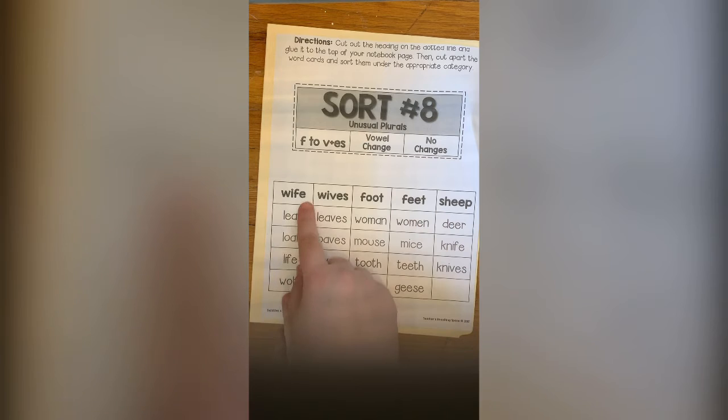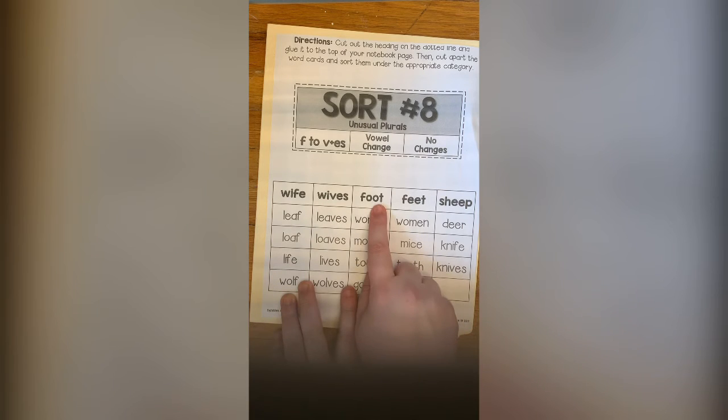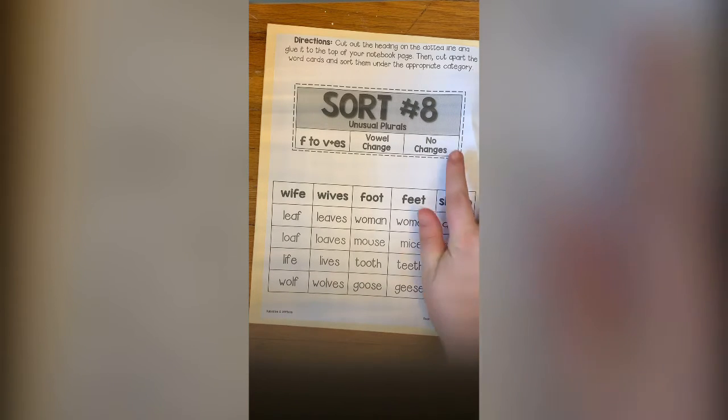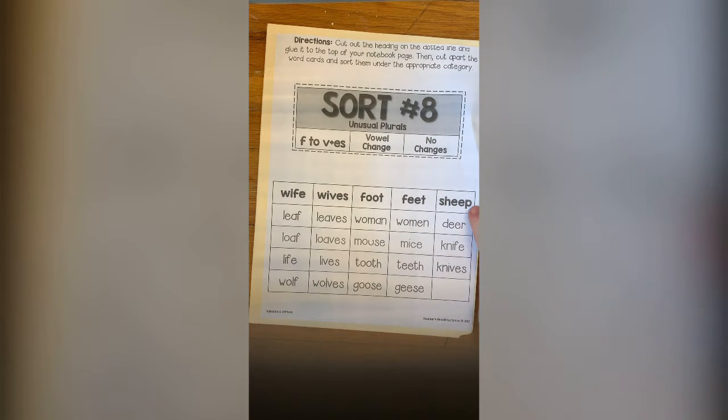So the examples they give you here are wife. If you have a wife, it's one person. If a bunch of people are together and they are called wives, then that changes just to ES and it didn't change the vowel. But here we have 1 foot or 2 feet. For foot, our vowel is 2 O's in the middle, and when we change it to feet, to plural, it's 2 E's instead. And then we have another category called no changes, like sheep.